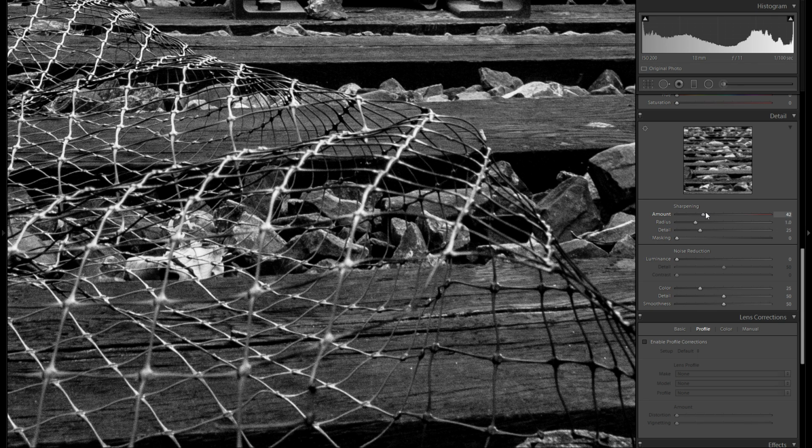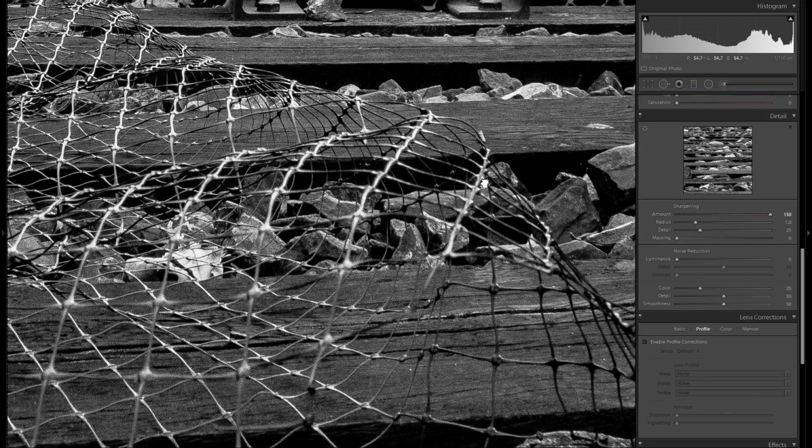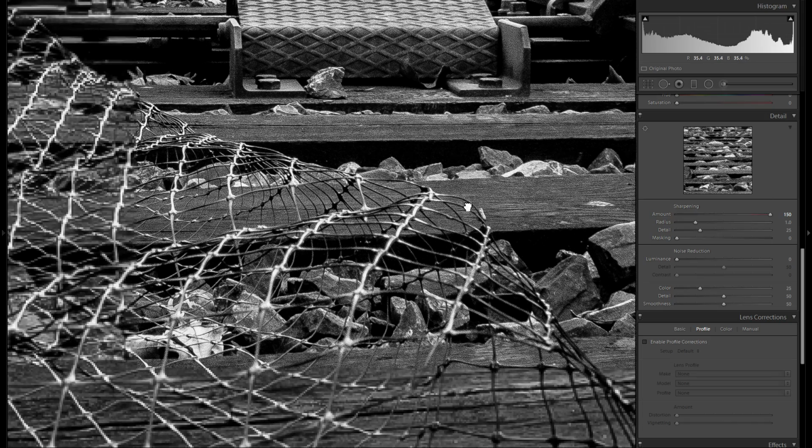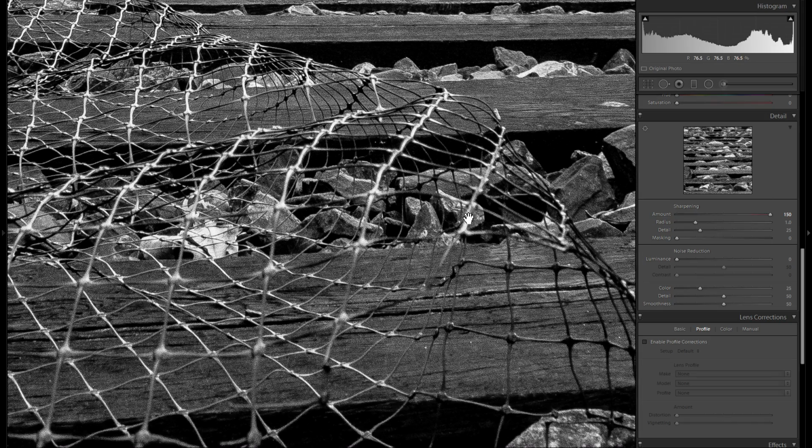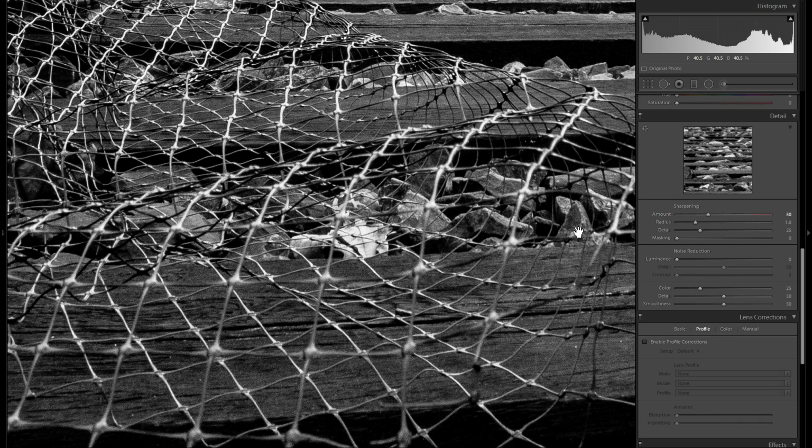So I'm just gonna add a little bit. Just be sure to not over sharpen the image, otherwise you will take away any of the natural look. But around 40, 50, 60 maybe even works pretty well in a lot of cases. So I think I'm gonna stick with around 50 here.